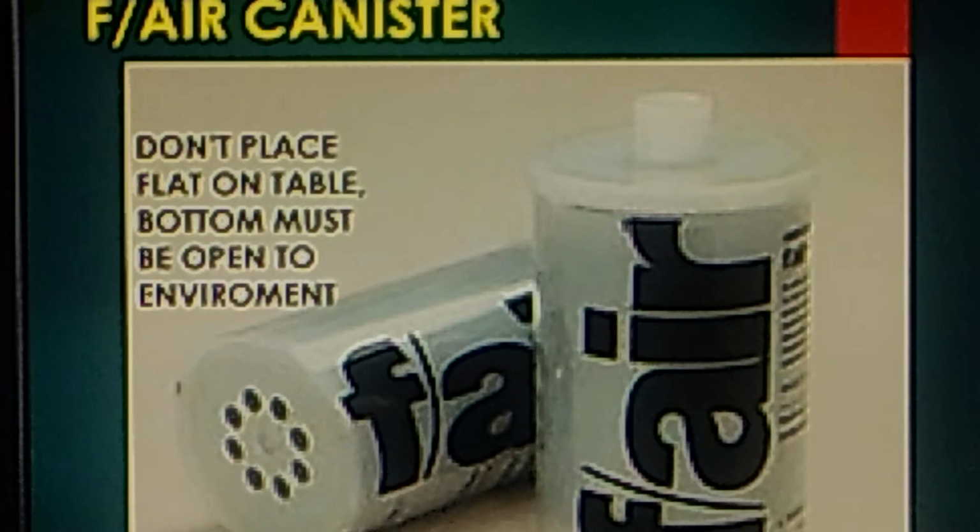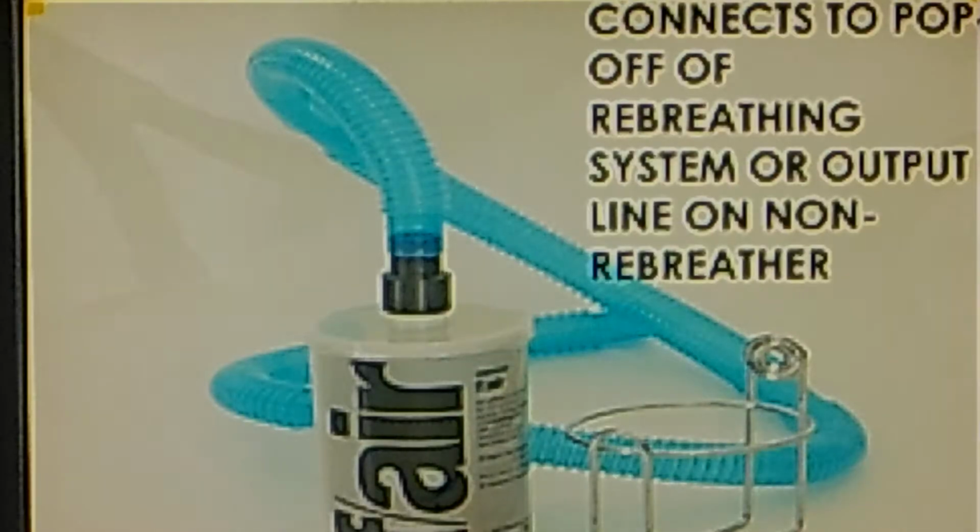Again, there are holes in the bottom of the can, so you just can't put it flat on the table. It has to be open. Again, this connects to the pop-off part of your anesthetic system, or it's the direct line out of your non-rebreather, hooks right into that can. Okay, and that's just a bracket to hold it to the cart, to the right of it.